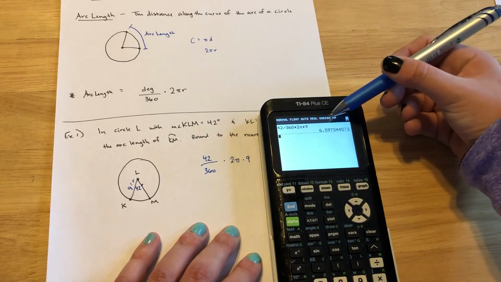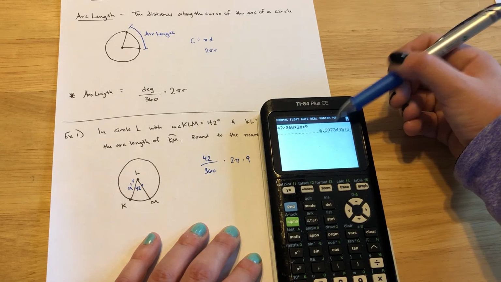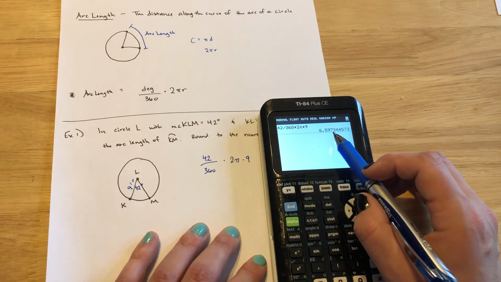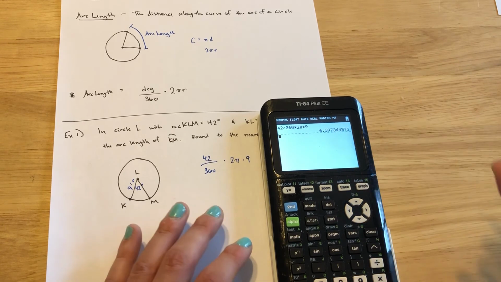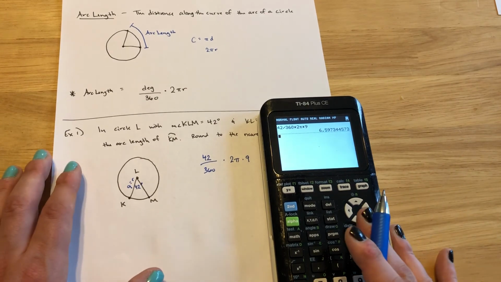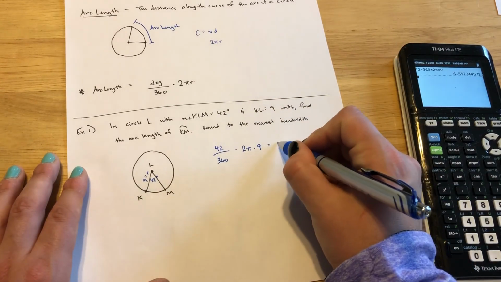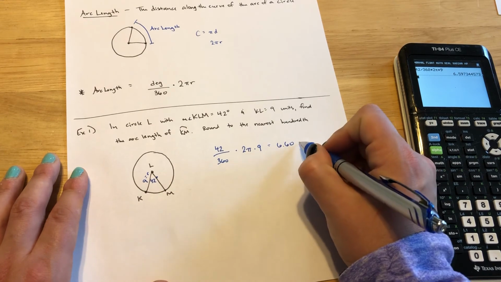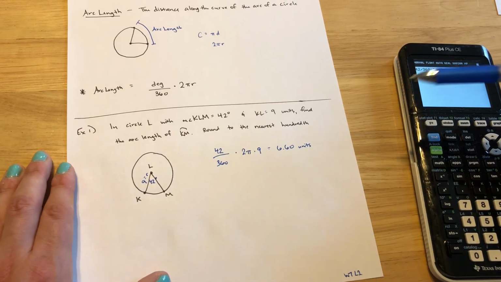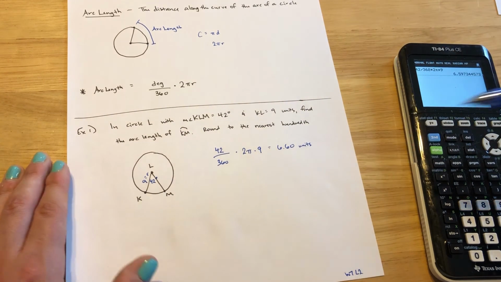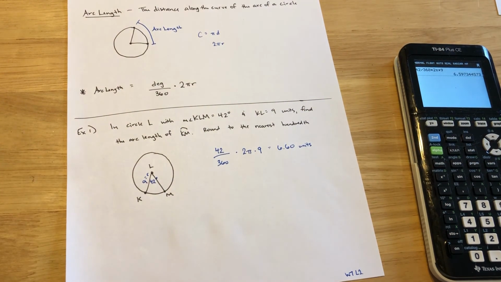And to the nearest hundredth, so this is 6.597, because the third decimal is 5 or higher, that bumps up the second decimal. Well, 59 is going to get bumped up to 60. So 6.60 is the arc length. Delta Math takes care of the units, and this would just be regular units because it's a unit of distance, so it's inches or feet or miles.